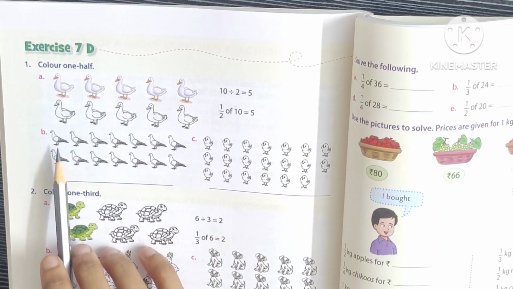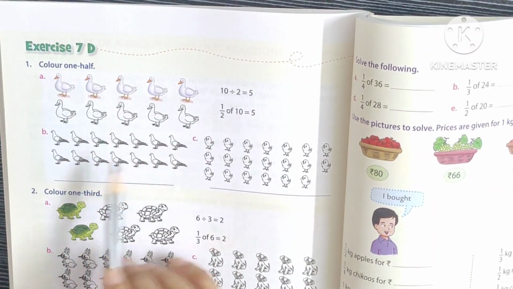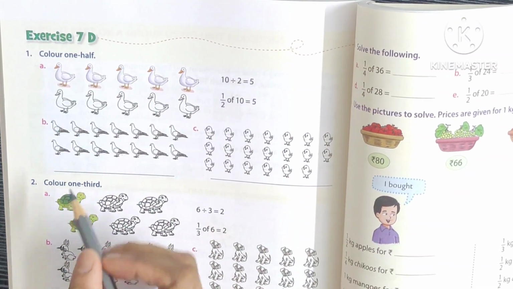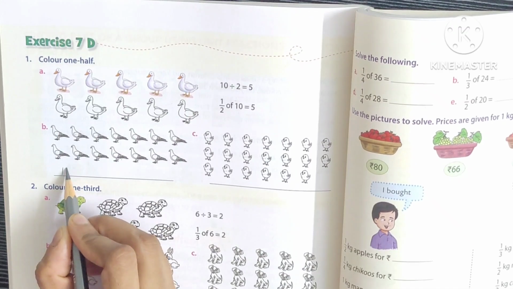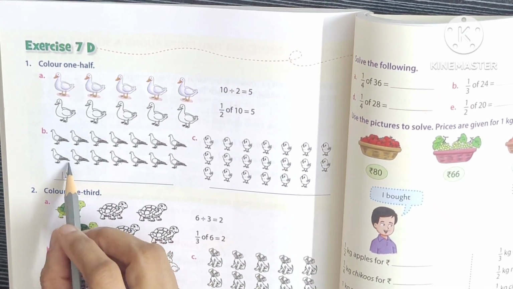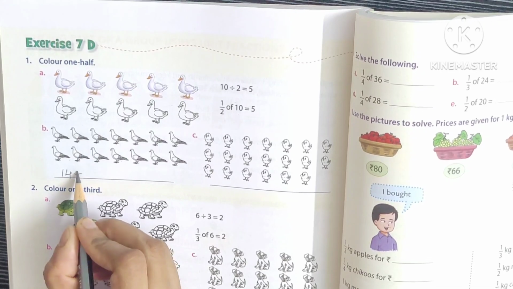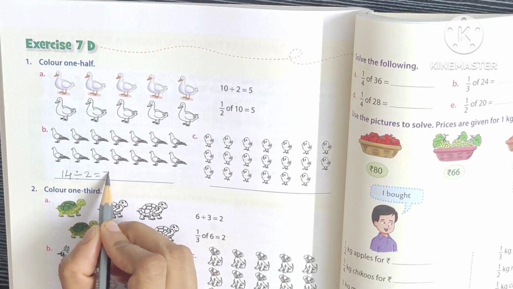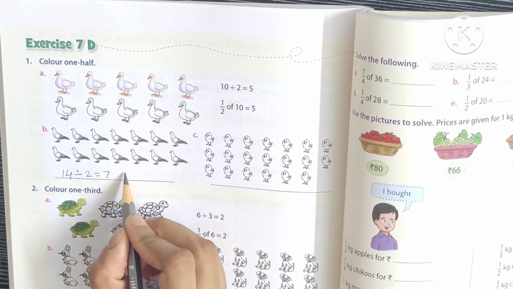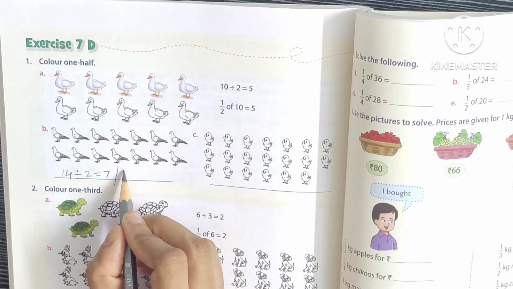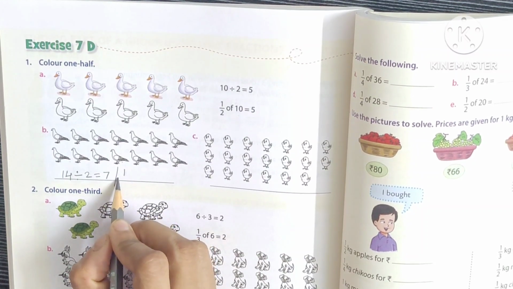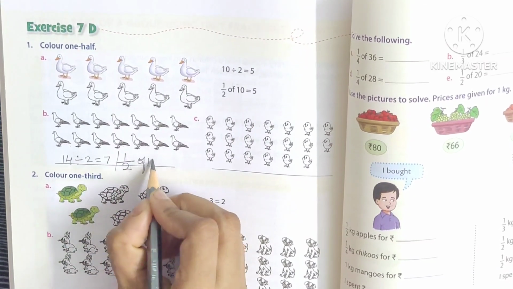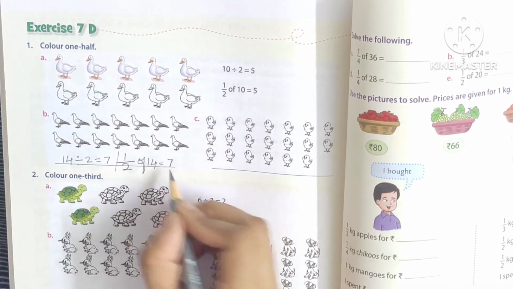Next, 1, 2, 3, 4, 5, 6, 7, 8, 9, 10, 11, 12, 13, 14. So, how many birds are there? 14. In that, we have to divide half. 14 by 2 is equal to 7. Or, you can do another thing. 1 by 2 of 14 is equal to 7.